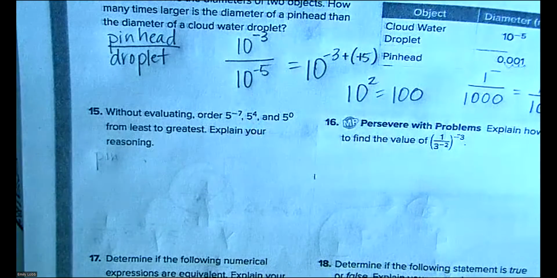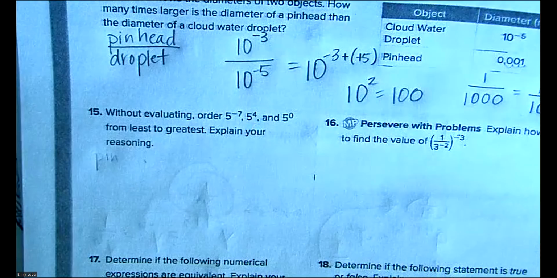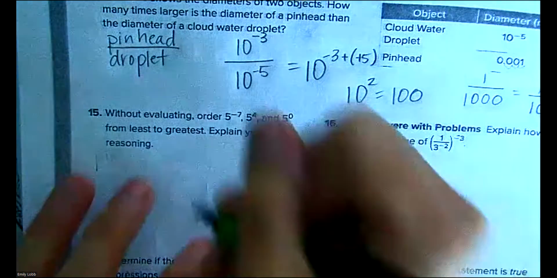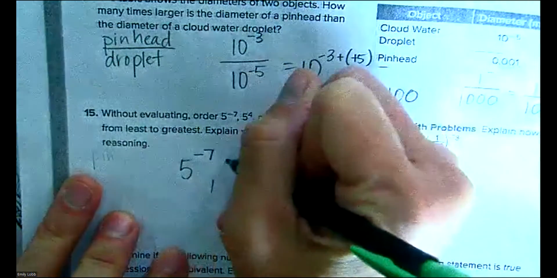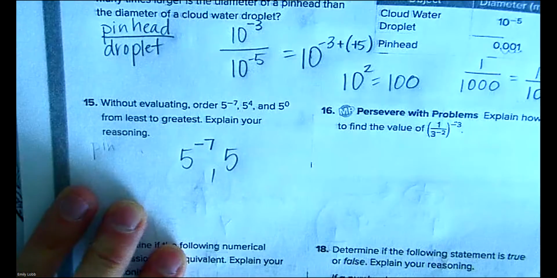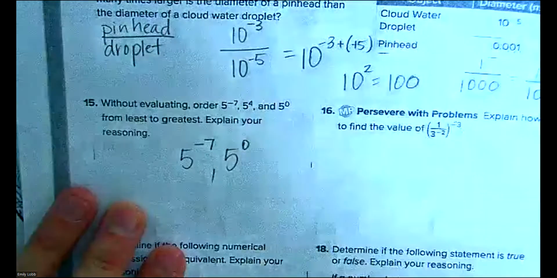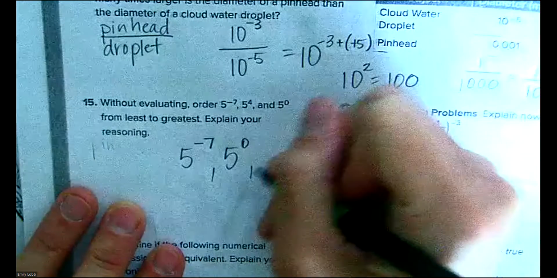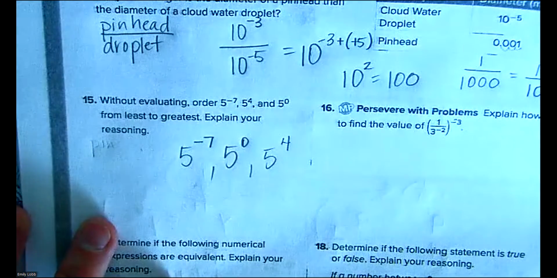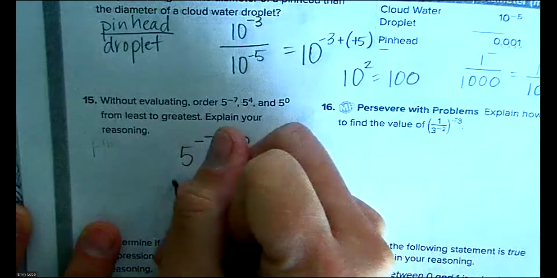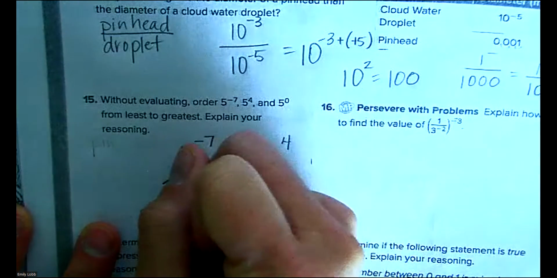So from least to greatest, what would be the least? 5 to the negative power, good, because this is less than 1. 5 to the power of what? 0 is 1. And 5 to the 4th. So if we were explaining, we would say this is less than 1.